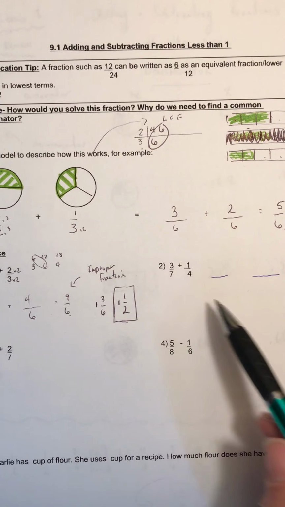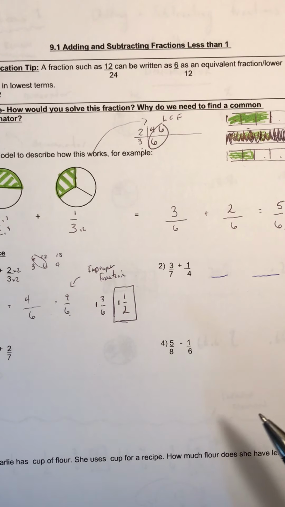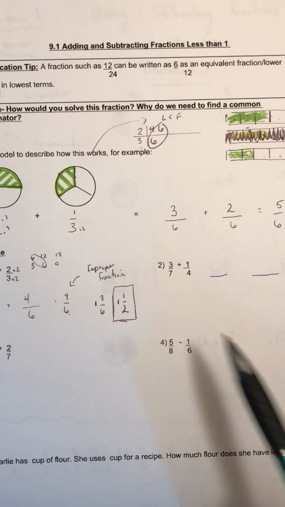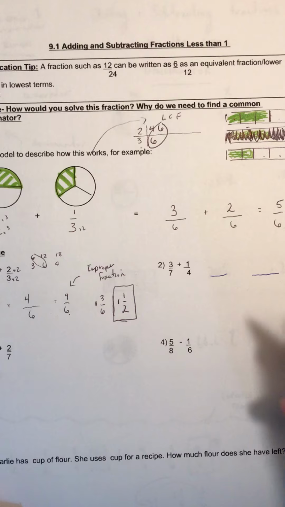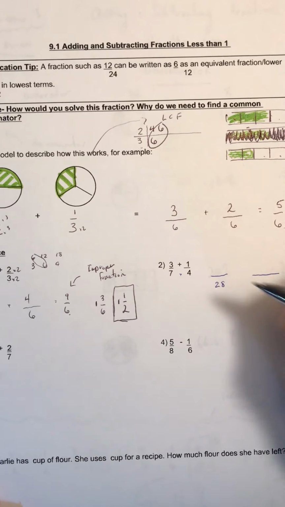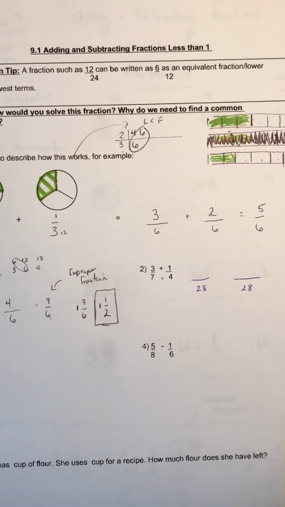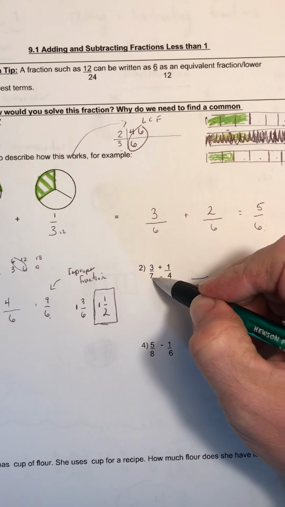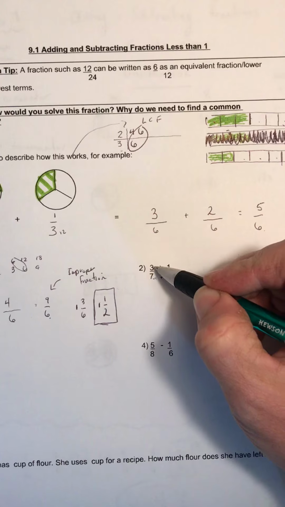So for this kind of case, especially when we see a 7, a prime number like that, and we're trying to find a common denominator, we can multiply the two together. So we're going to go 28, and that's how we get 7 times 4. Okay, so our common denominator is going to be 28. What do we need to do to the 7 to get to 28? We got times by 4. Whatever we do here, we're going to do on the top.